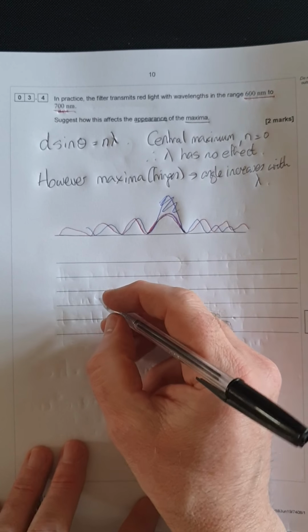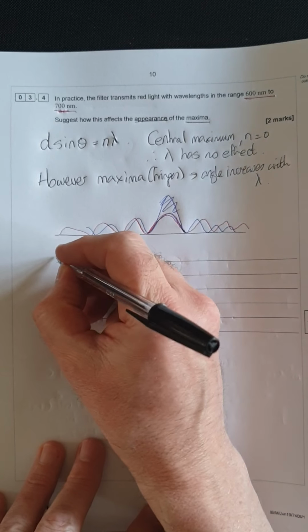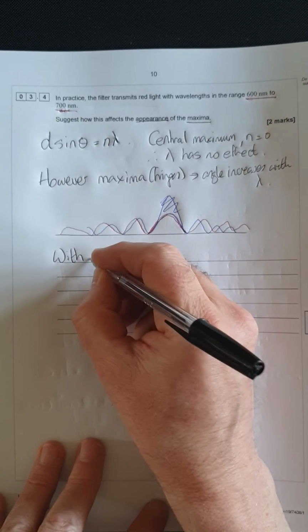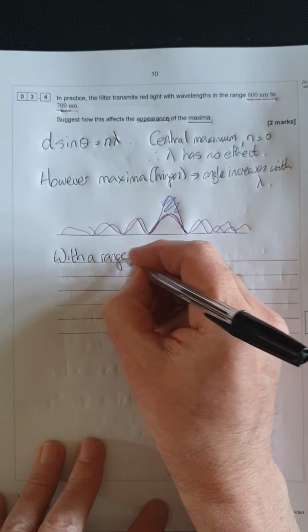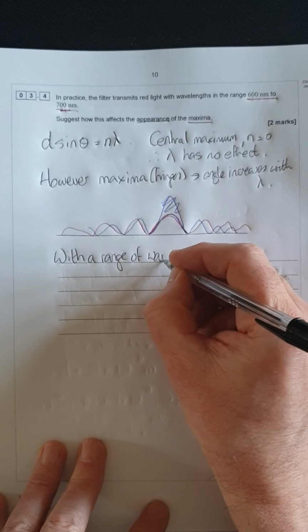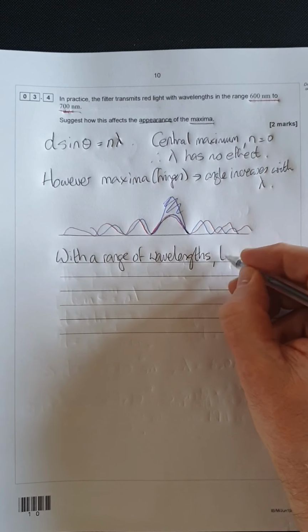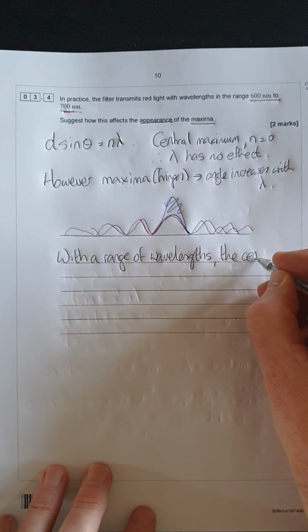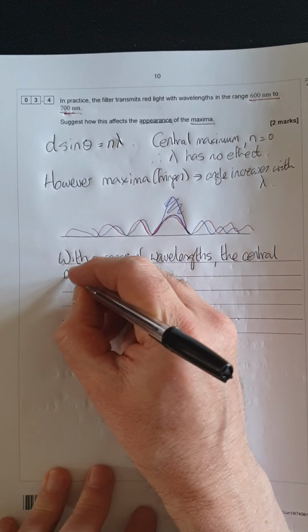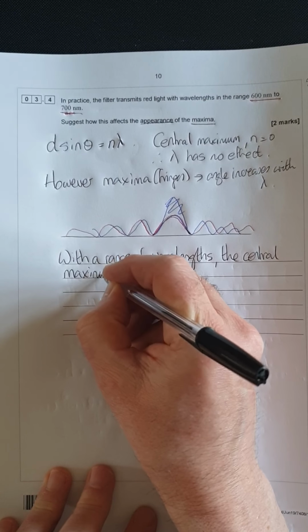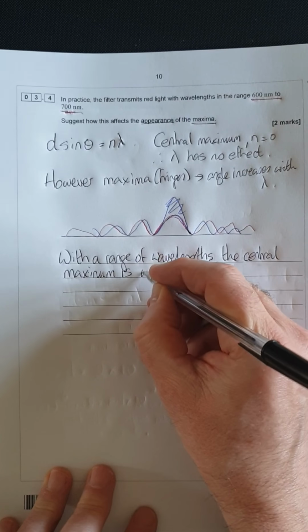So put this into words. We're saying that with a range of wavelengths, the central maximum is unchanged.